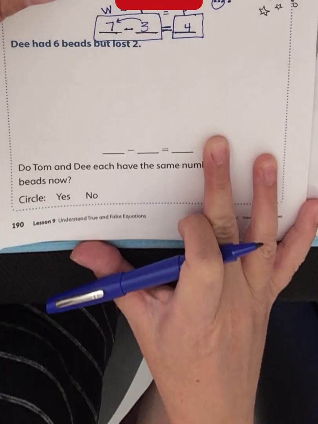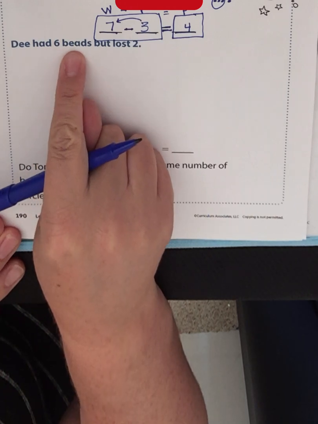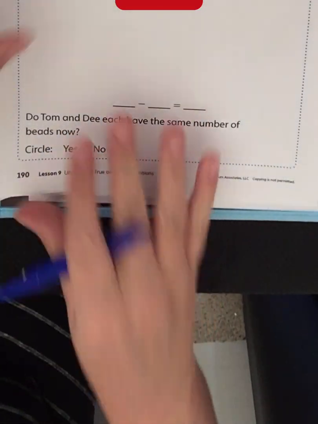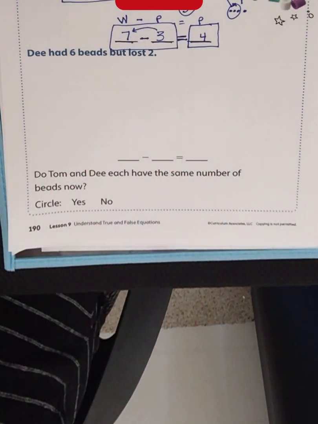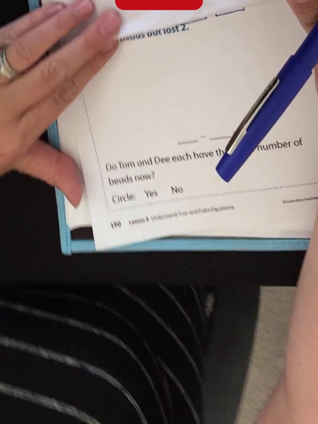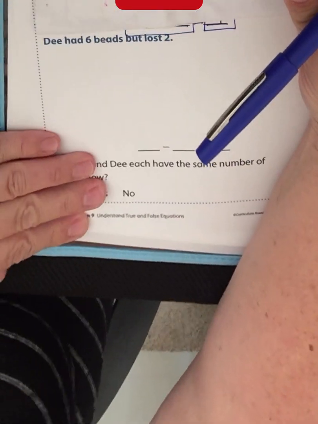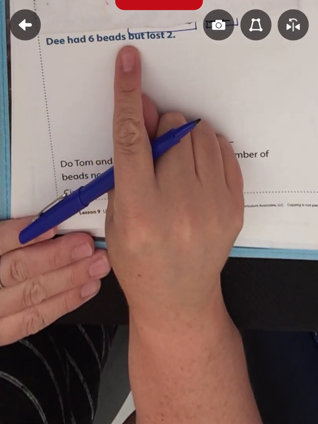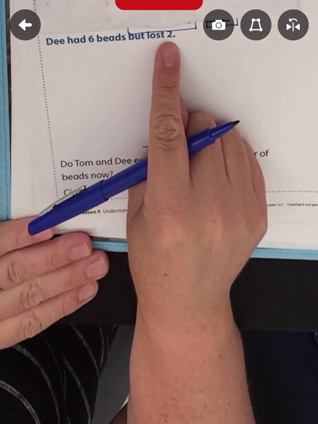Here it says, D had 6 beads. I'm going to cover that up with this. D had 6 beads, but lost 2.